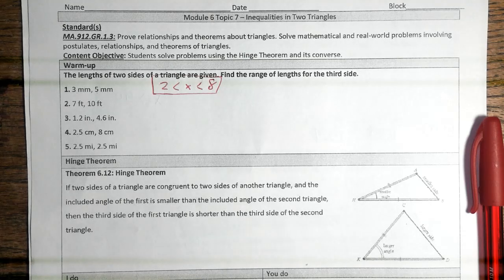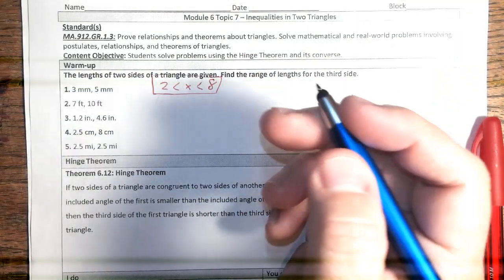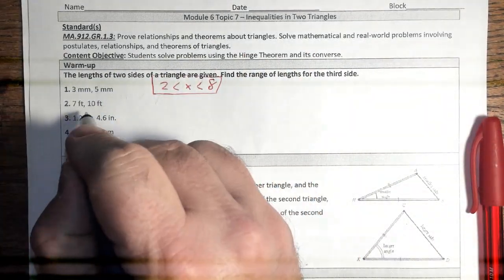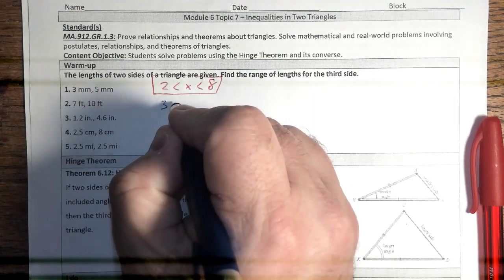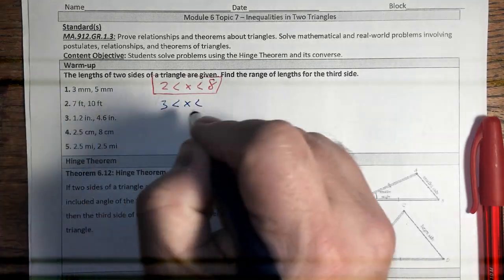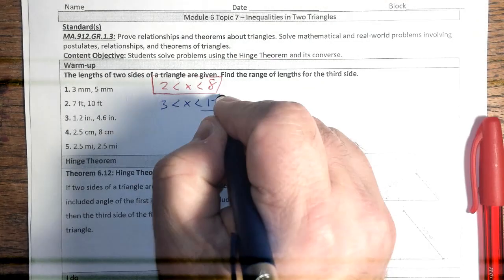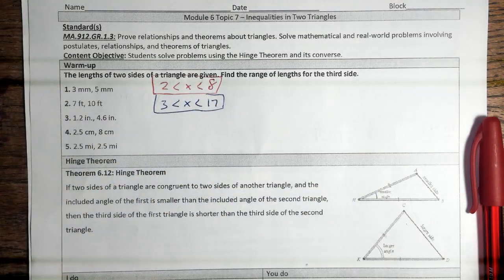We'll do the first 3 and leave the last 2. For number 2, we have 10 minus 7 is 3, and 10 plus 7 is 17. Easy enough.